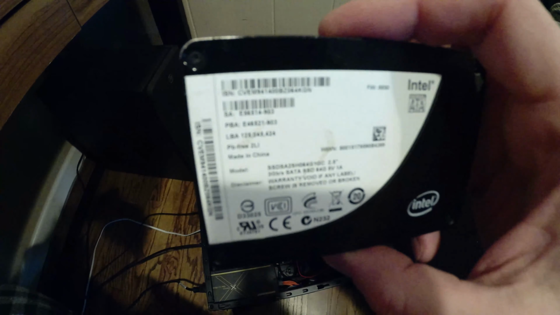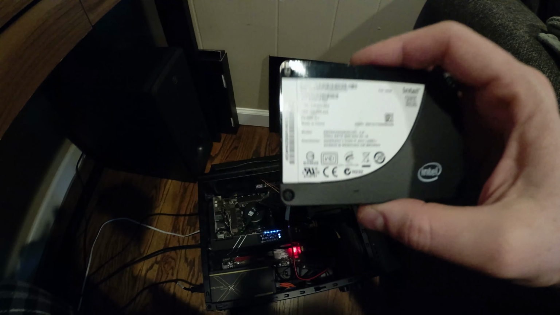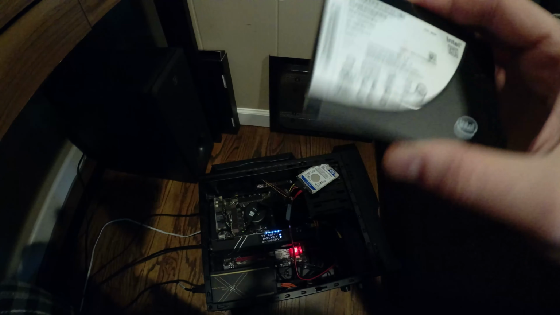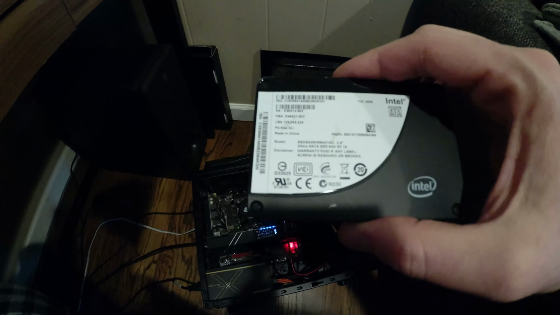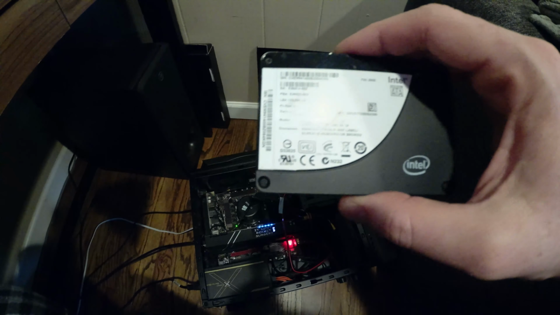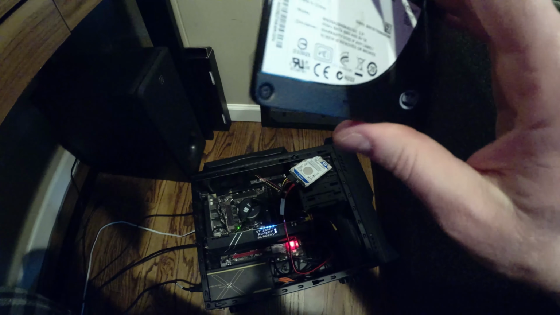I've got over here this Intel ancient SSD. This is one of those old SLC SSDs, 64 gig. I mean, it's pretty old. 64 gig SLC, which they only made SLCs for a while. They were very expensive. I got this off eBay, probably 5 years ago. It's been sitting on my workbench in the garage ever since. Let's see if it even works.